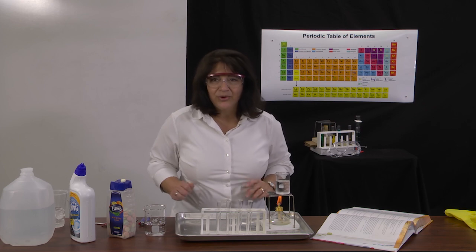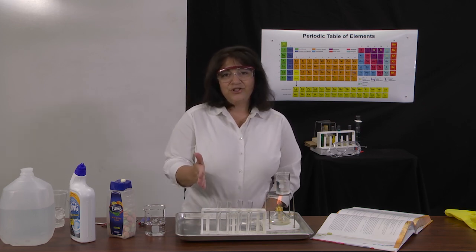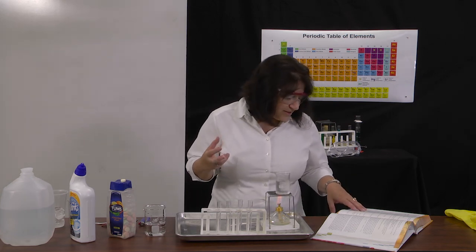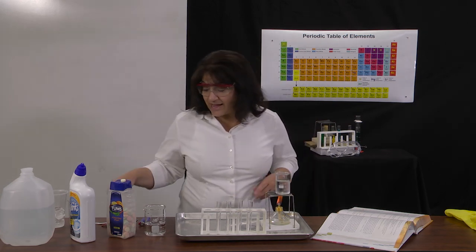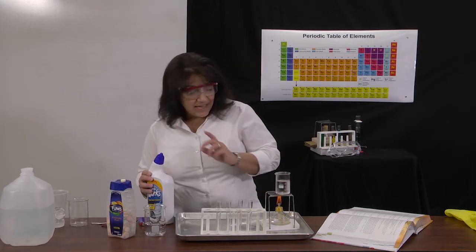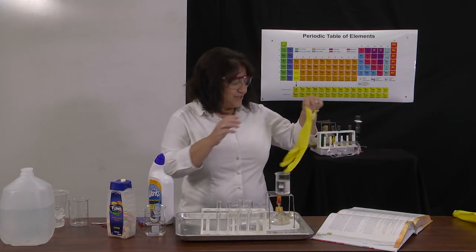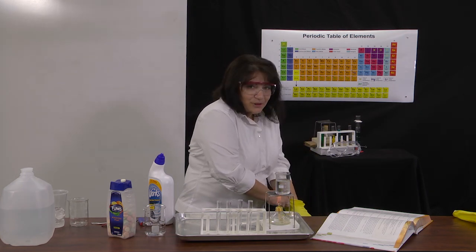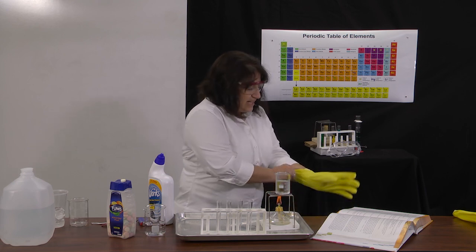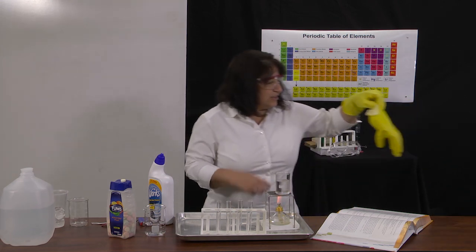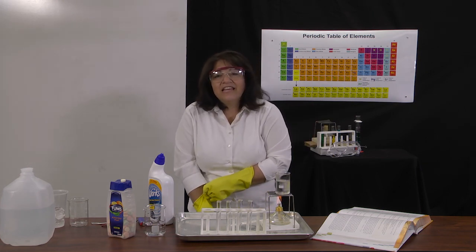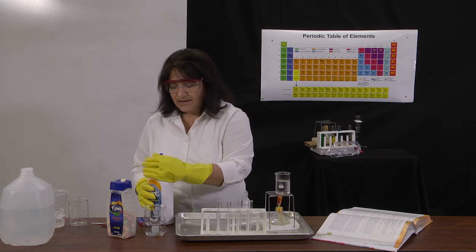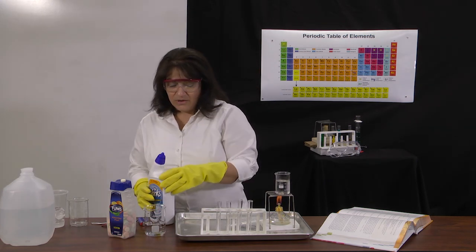And while that's heating, I'm going to prepare my 4 test tubes for the 4 different conditions of the chemical reaction. So the first thing I'm going to do is take 3 test tubes and fill them halfway with toilet bowl cleaner. This is pretty caustic stuff, so I recommend that you wear gloves for this lab, at least for the pouring of the toilet bowl cleaner, because if you get this on your hands, it could cause some burns. If you were to get some on your hands, just rinse them off right away. But because this is potentially caustic, we want to take precautions.